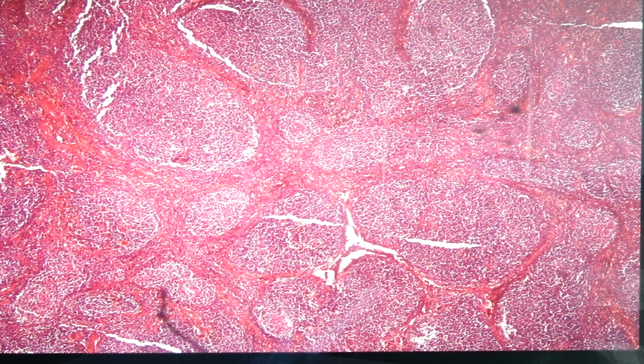Okay, so now with regards to lymphomas, when we diagnose lymphomas, we give the pattern, the architectural pattern, and the cell type. So non-Hodgkin's lymphoma: diffuse or follicular, small cell, large cell, or mixed small and large cell type.